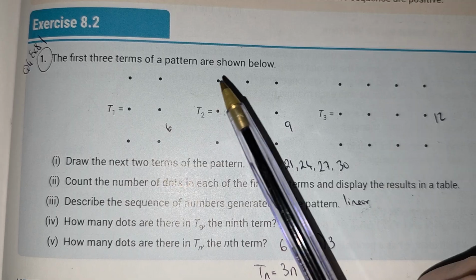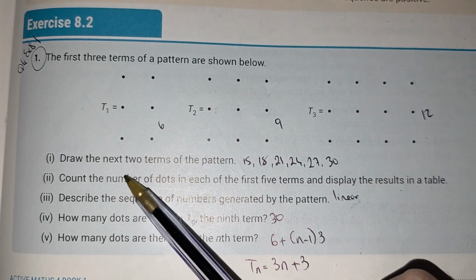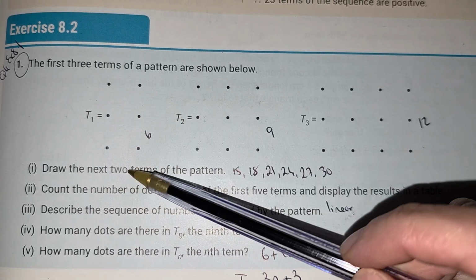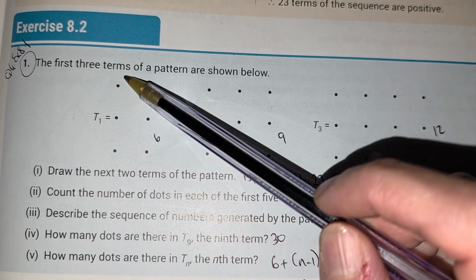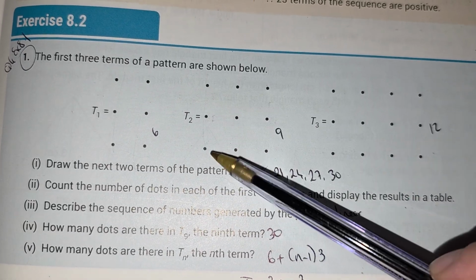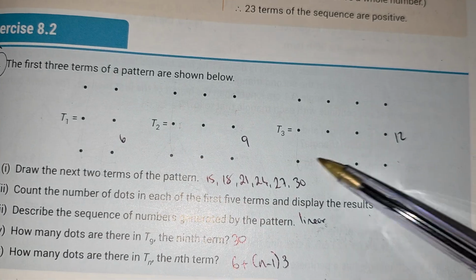Okay, the first three terms of a pattern are shown. Draw the next two terms in the pattern. So again, look at what's happening. You have 6 dots here, 3 down, 2 across. You now have 3 down, 3 across, 3 down, 4 across.